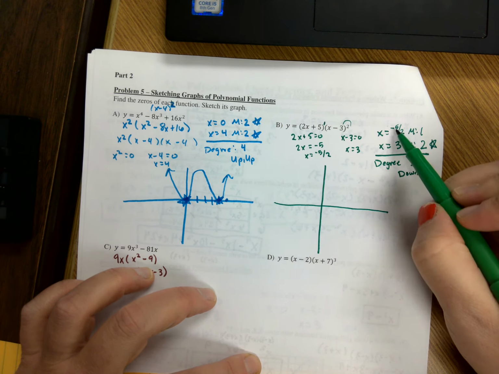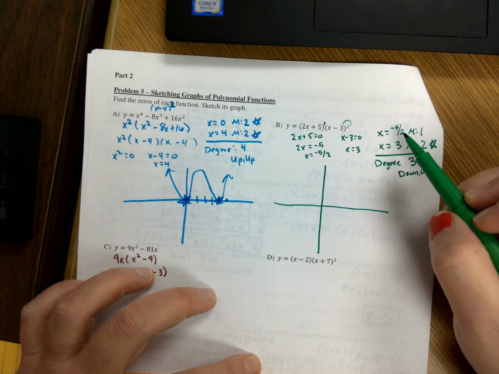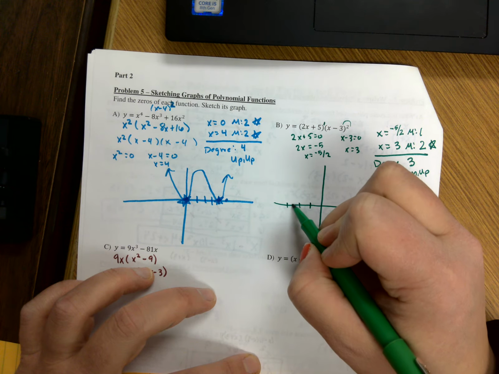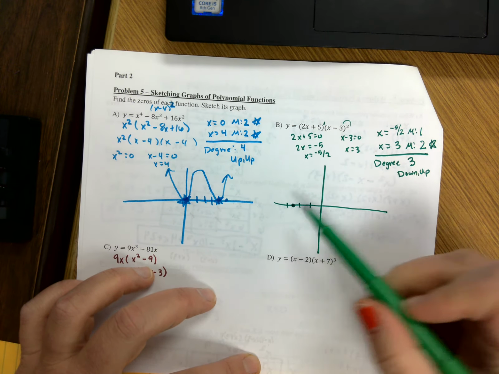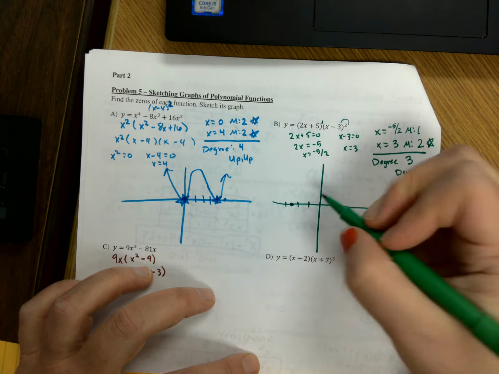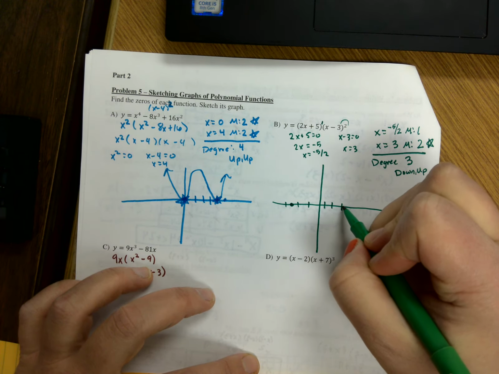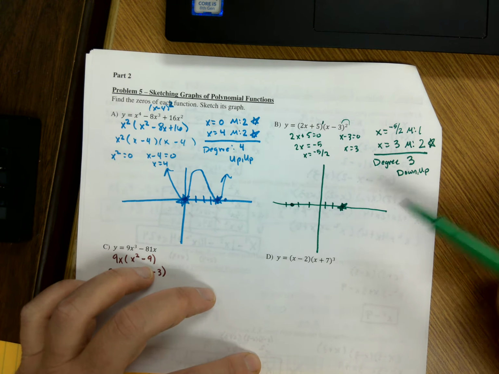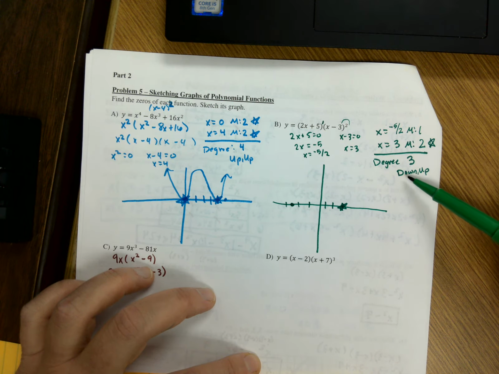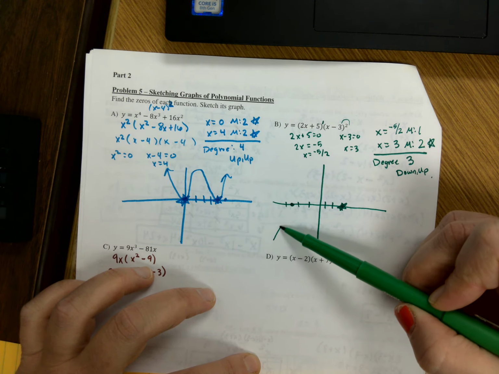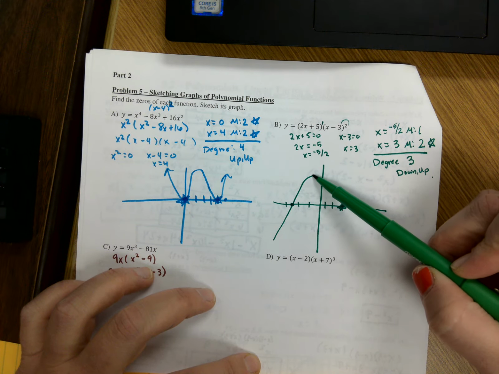So first, I have negative 5 halves. That's the same thing as negative 2.5. So if I go 1, 2, 3, I'm going to put a point there. A point there because it's odd. So I'm going to go through that point. At 3, 1, 2, 3. Here's my point, my 0, but I'm going to put a star there so I remember. When I see a star, got to turn around. I start down. I should end up, up. So I start down. Whenever there's a point, you should go through that point. It doesn't matter where you turn.